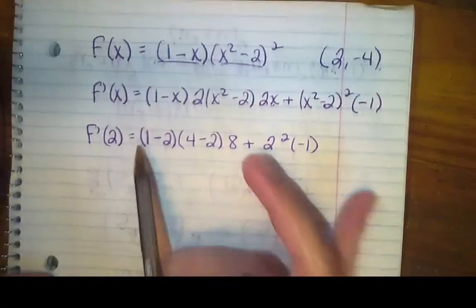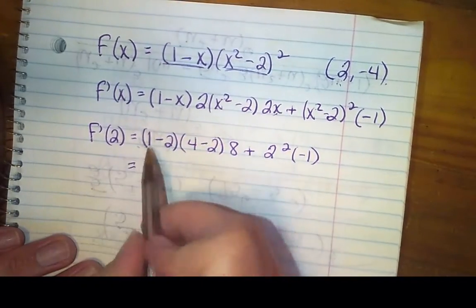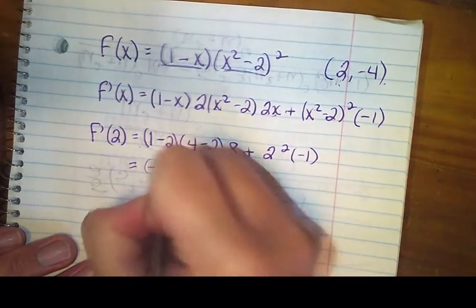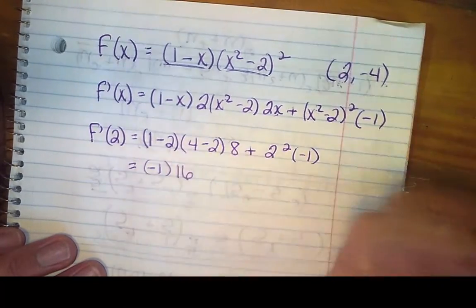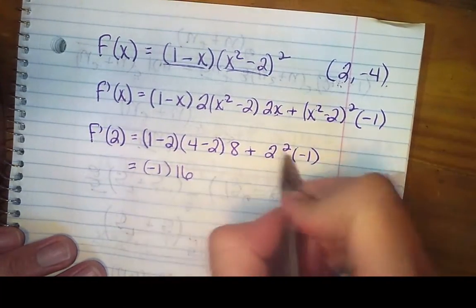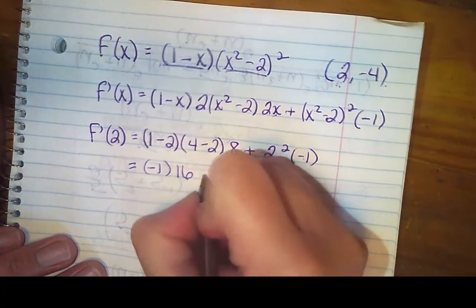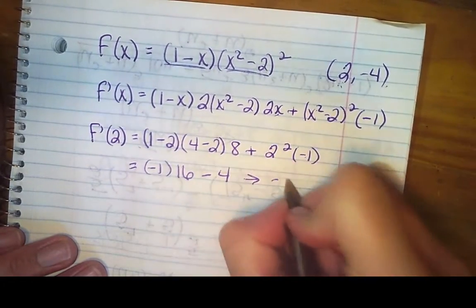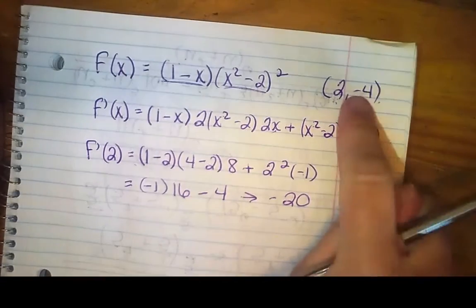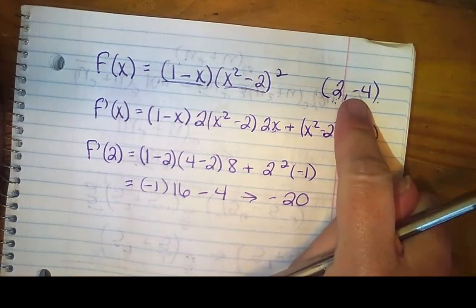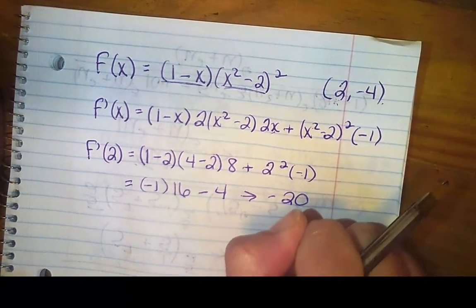So what have we got here? I have 1 minus 2 is negative 1. 4 minus 2 is 2 times 8 is 16. So I get a negative 16. And then 2 squared is 4 times negative 1 is negative 4. So that gives me a negative 20. So my slope at this specific point, the slope of the tangent line is negative 20.